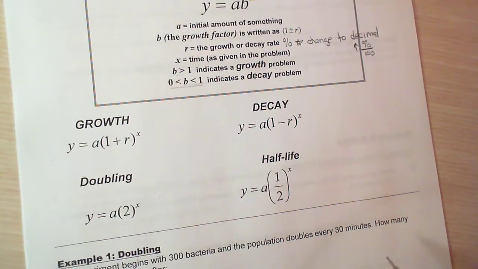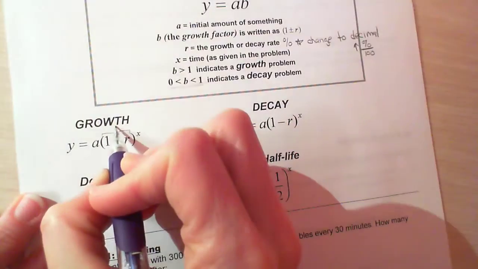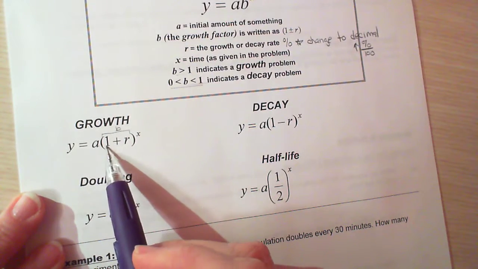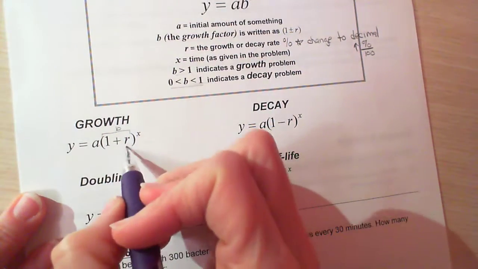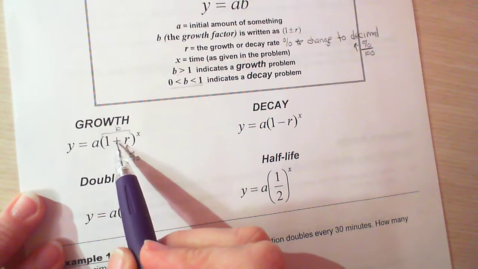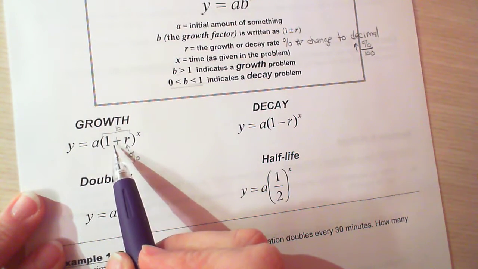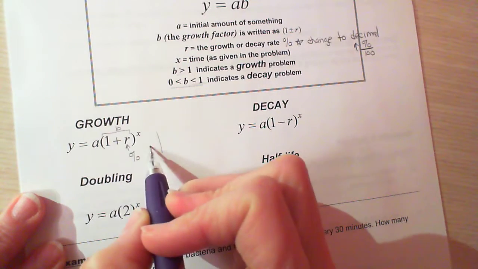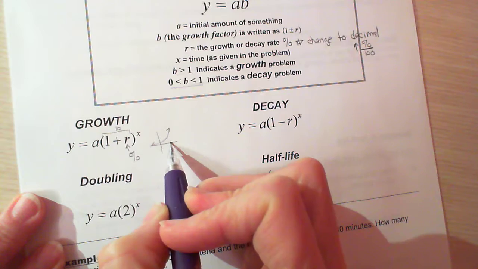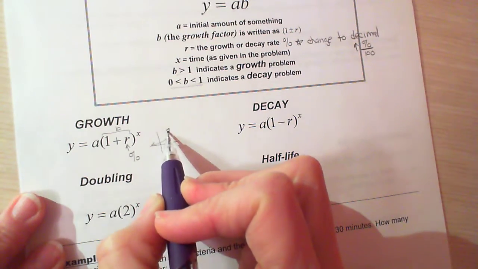These are what your formulas are going to look like. So if you think about it, this 1 plus R here is your B. So our base comes from taking 1 plus the percentage rate that they give us. So when we have a plus in here, we're going to have growth. So this is something getting bigger over time. As X increases, Y increases.